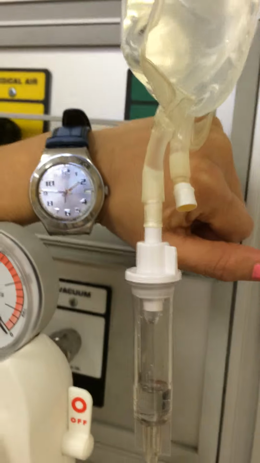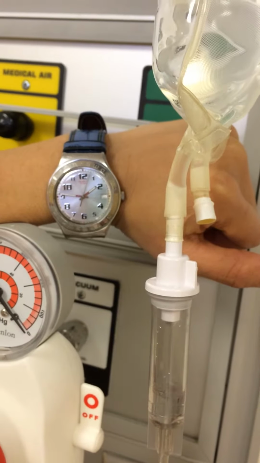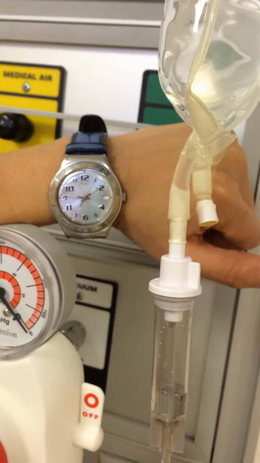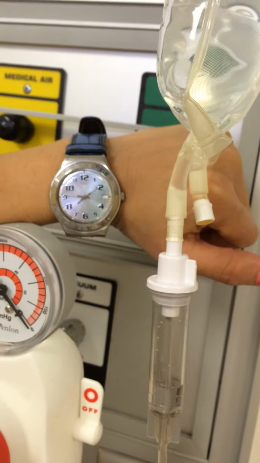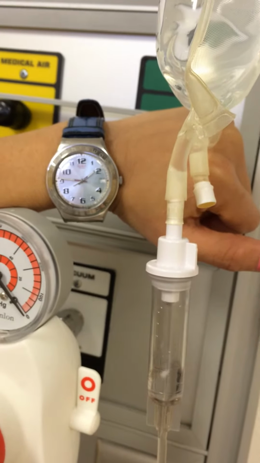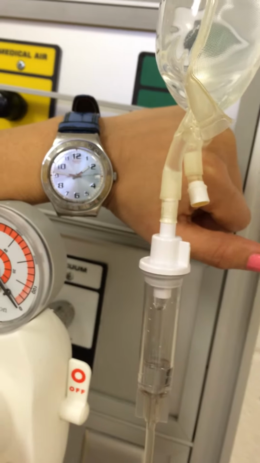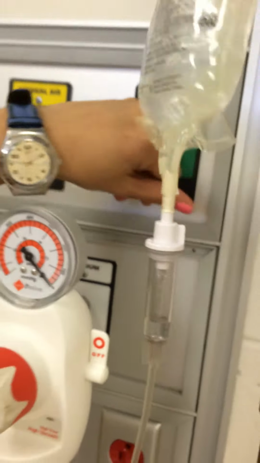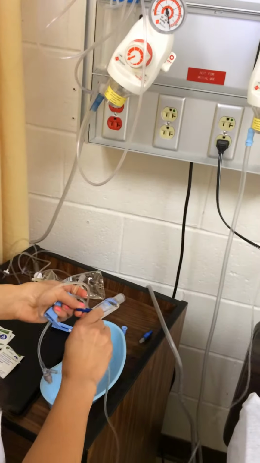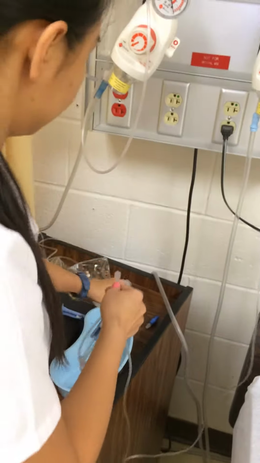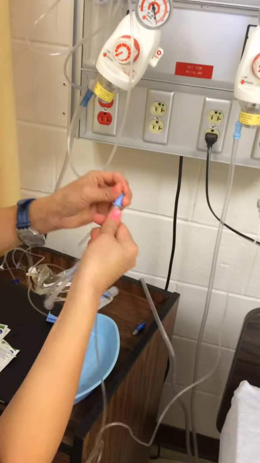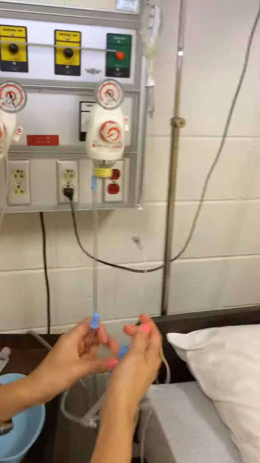Okay, I start to count: 2, 3, 4, 5, 6, 7, 8, 9, 10, 11, 12, 13, 14, 15. Okay. So I clamp it, and I close the tubing before I give it to the patient.